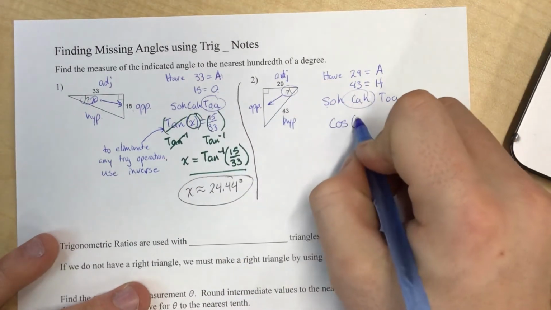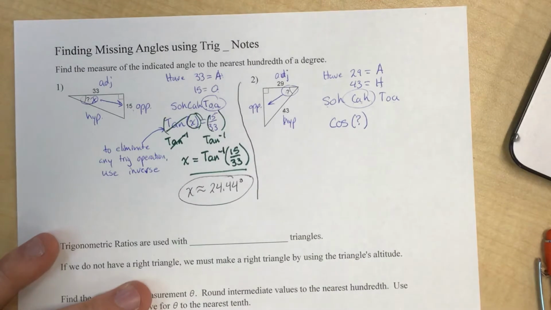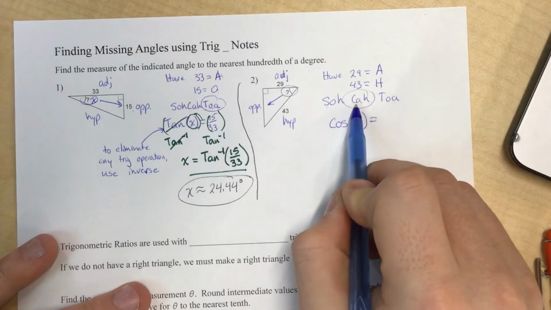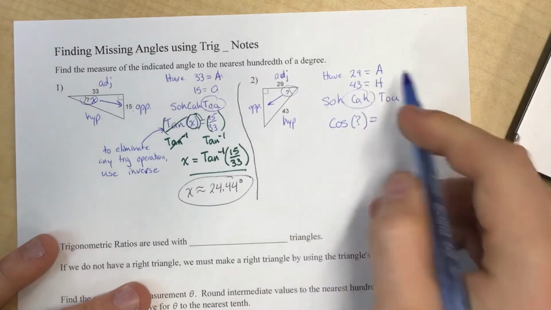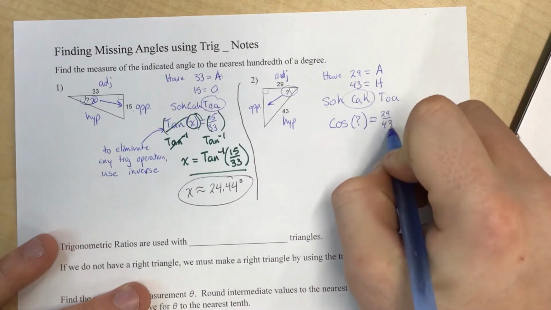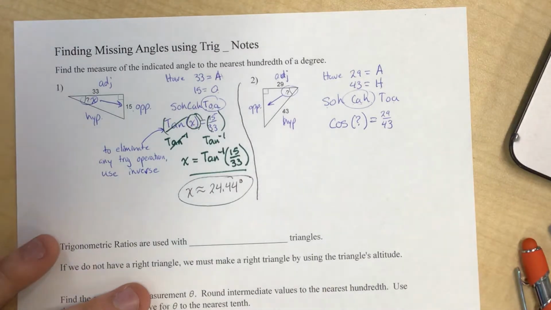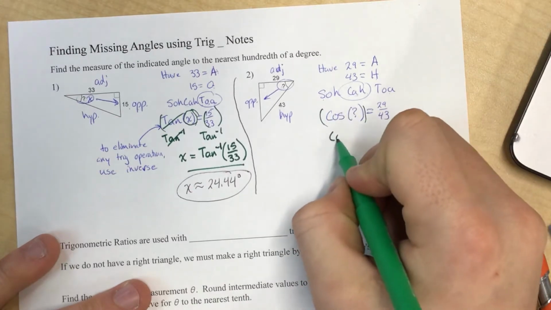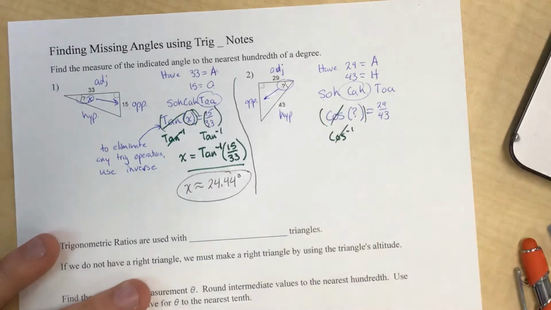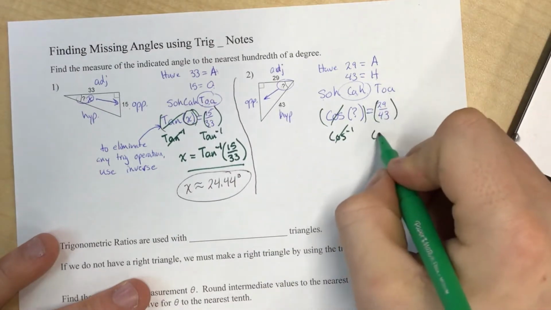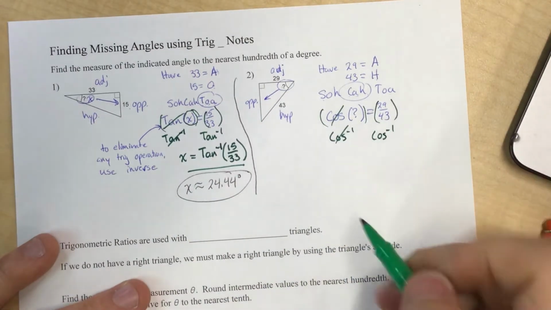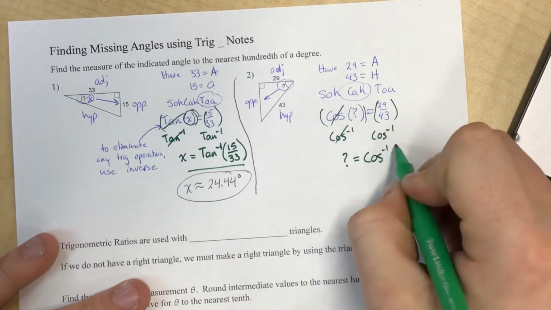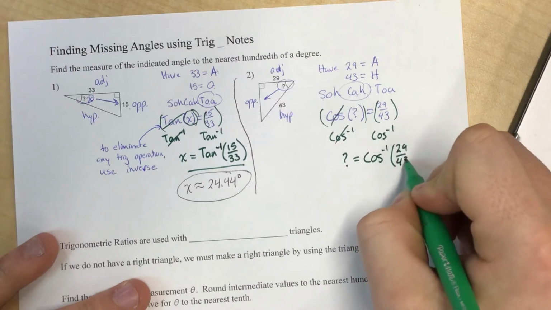In this case, the angle, which I left as a question mark, is equal to the fraction. A comes first, h comes second. So a is on top, the 29, the adjacent side, divided by 43. And then to eliminate the cosine, remember we have to take the inverse cosine of everything. That eliminates the cosine, but now we're going to have to take the inverse cosine of this fraction on the right. So now the question mark is equal to the inverse cosine of 29 over 43.